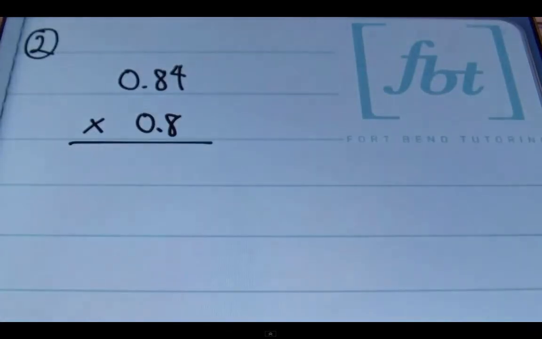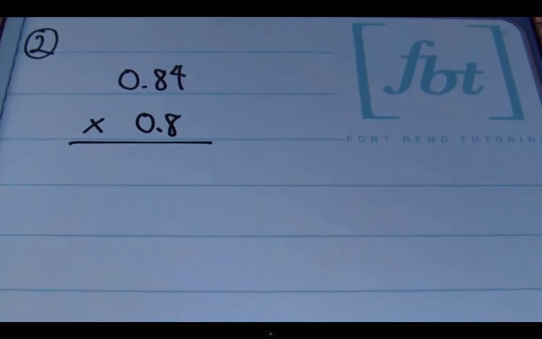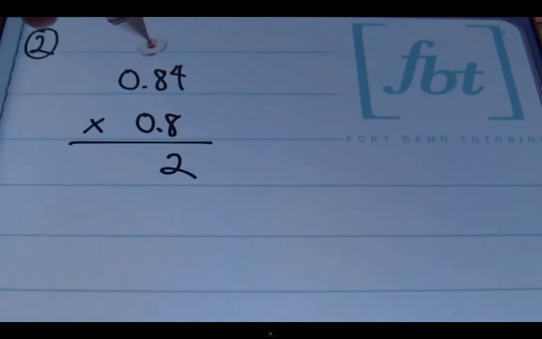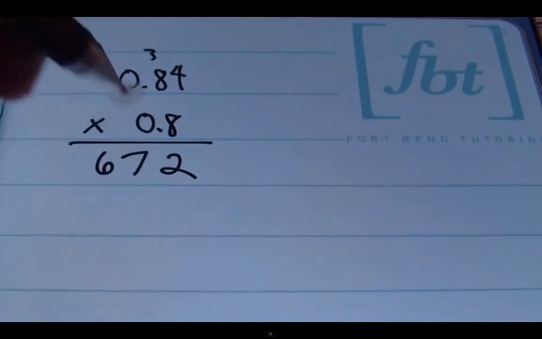In problem number 2, we have 84 hundredths times 8 tenths. So notice how, once again, those last digits are lined up, and I'll be multiplying these numbers as though it reads 84 times 8. So multiplying this out, I have 8 times 4 is 32, so I'm going to bring down my 2, and I'm going to carry the 3 there. I have 8 times 8 is 64. 64 plus 3 is 67. So I bring down my 67 here.